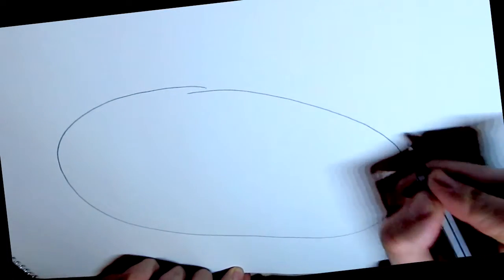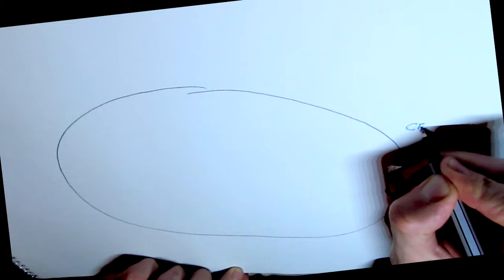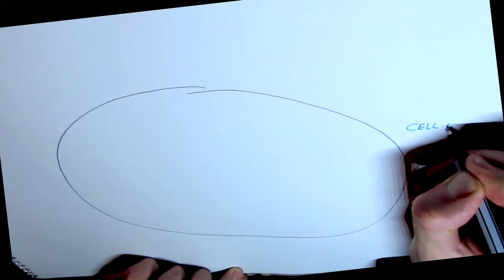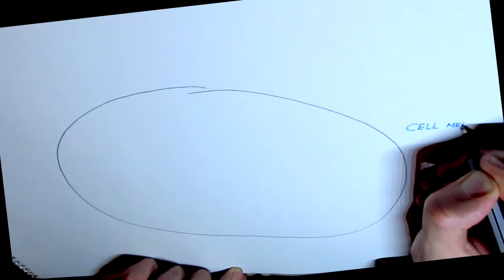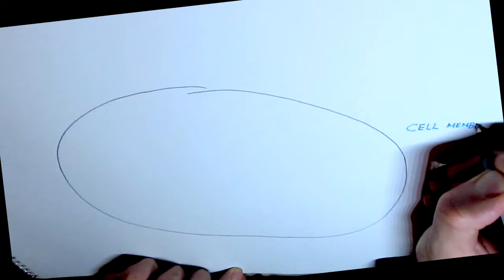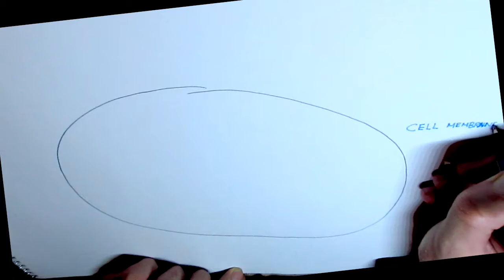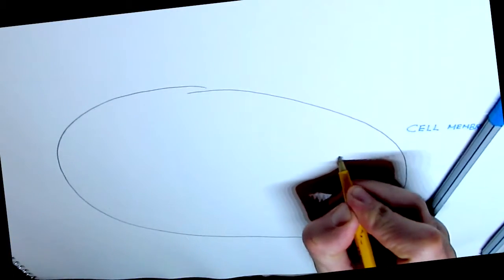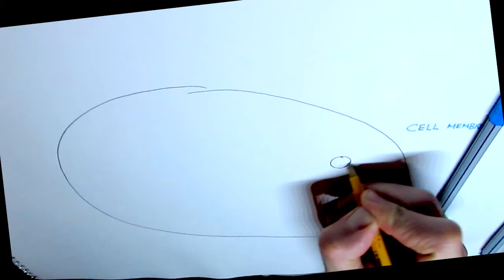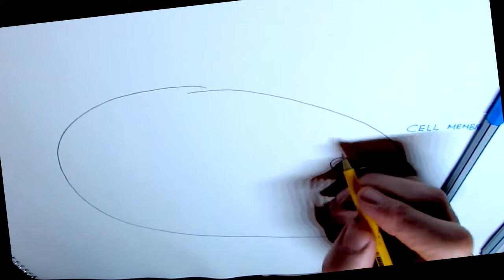So here we're drawing a plasma membrane, and essentially that's the outer layer of the structure. And that's true for prokaryotic cells and eukaryotic cells. The main difference between those two types of cells we can talk about another time, but it's sufficient to know for now that the difference is just the presence or absence of a nucleus.